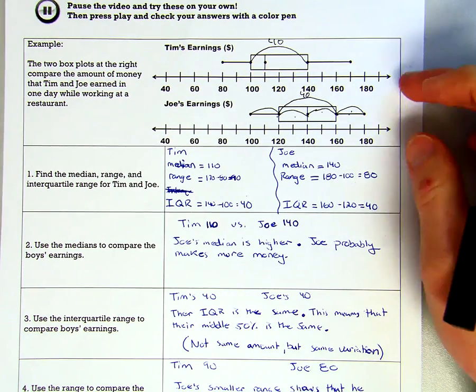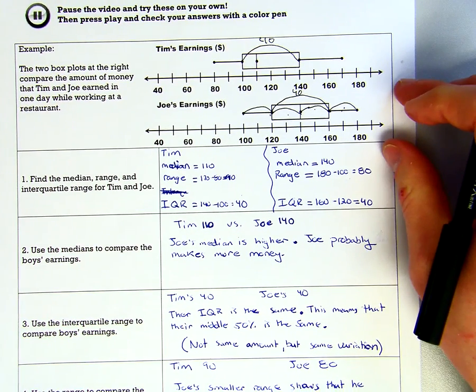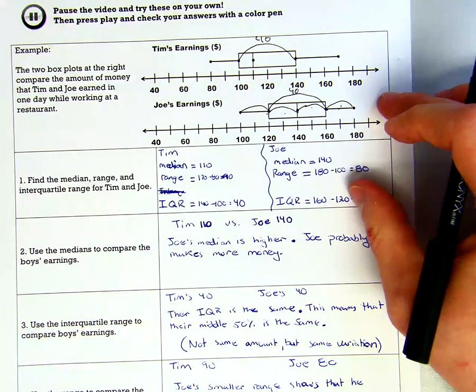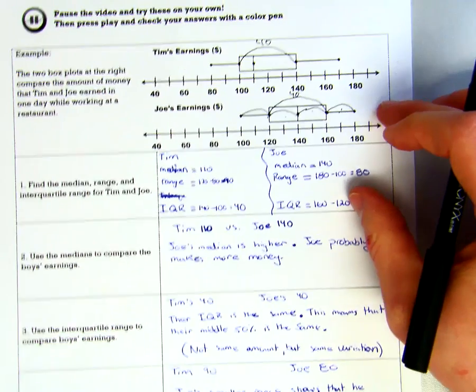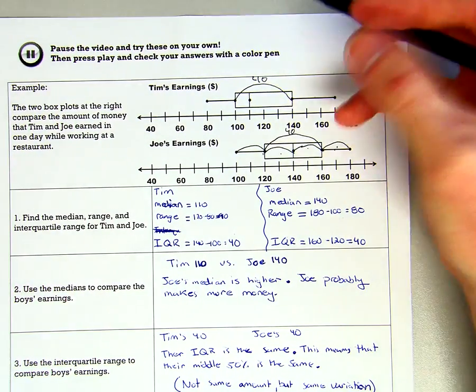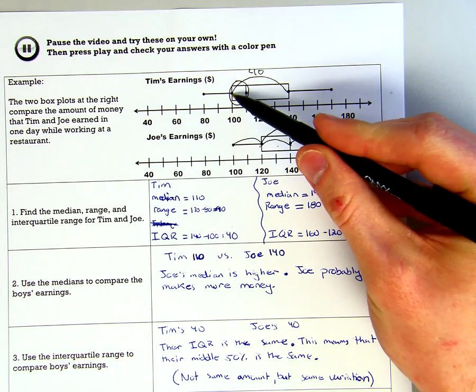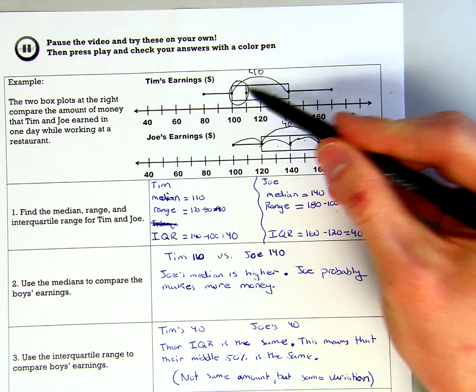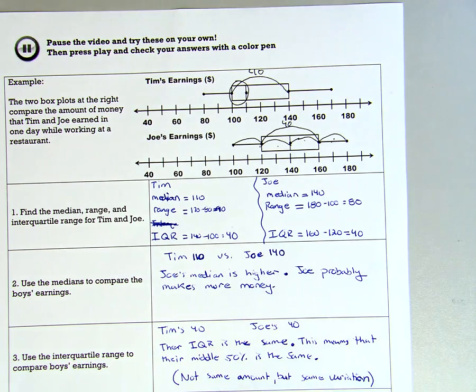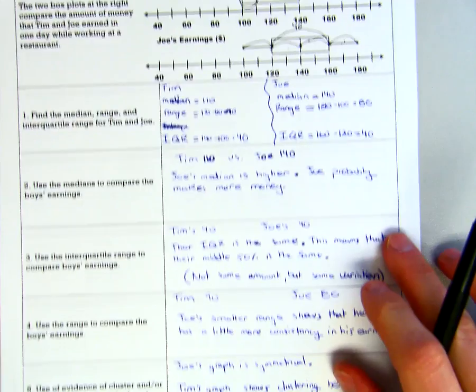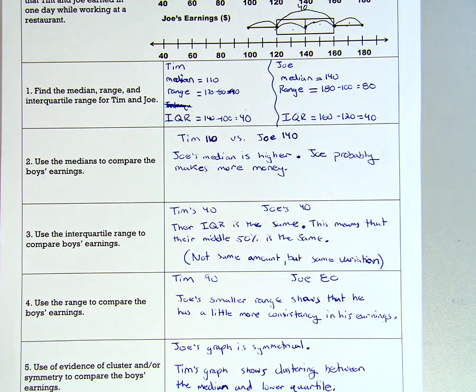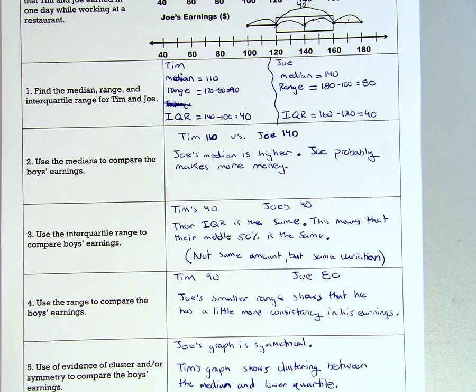So there are 4 quarters here broken up by the same range, that 20 points. Tim's, on the other hand, we said shows clustering. His shows clustering in this quartile right here. That first quartile spot to my median is where the data is going to be the closest together. Okay. So that is our lesson on comparing box plots.